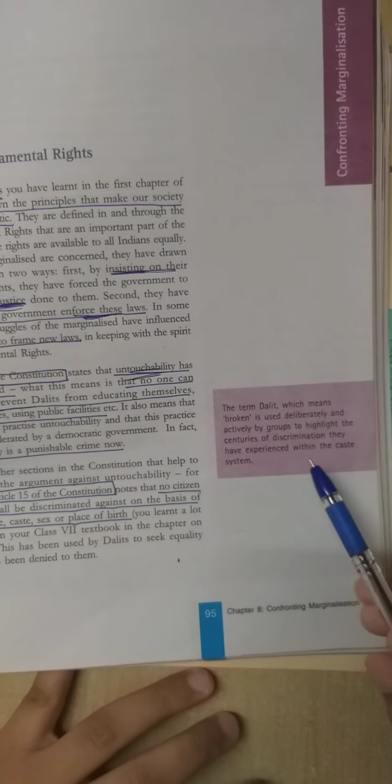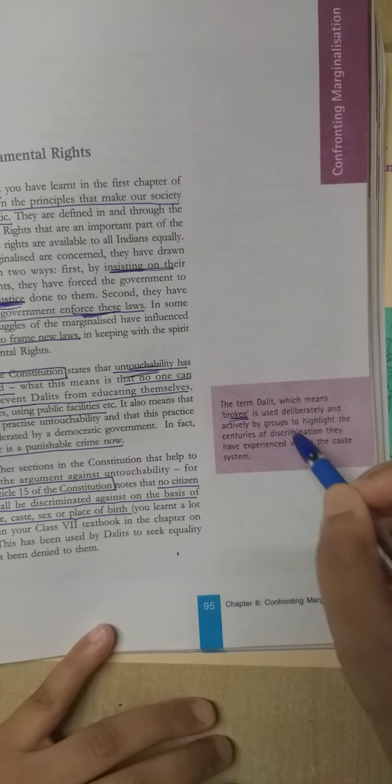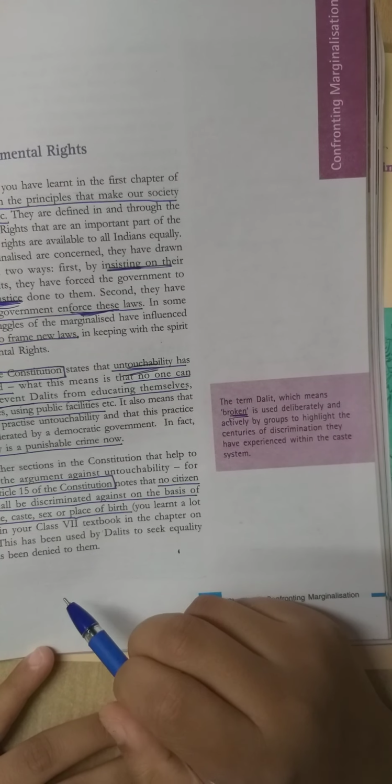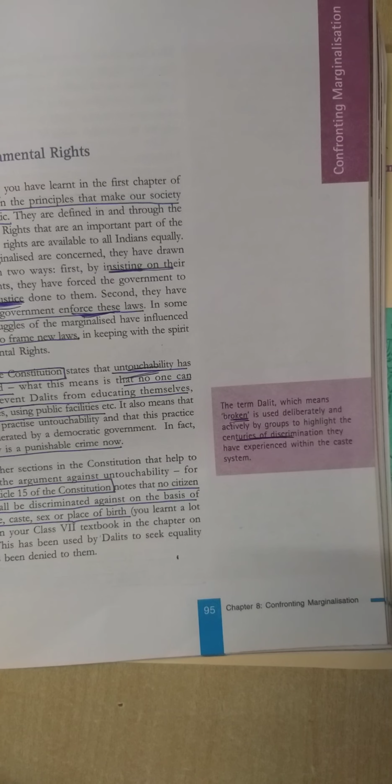The term Dalit, which means broken, is used deliberately and actively by groups to highlight the centuries of discrimination they have experienced within the caste system. Sometimes people ask why these terms are still being used, and say they shouldn't be used.